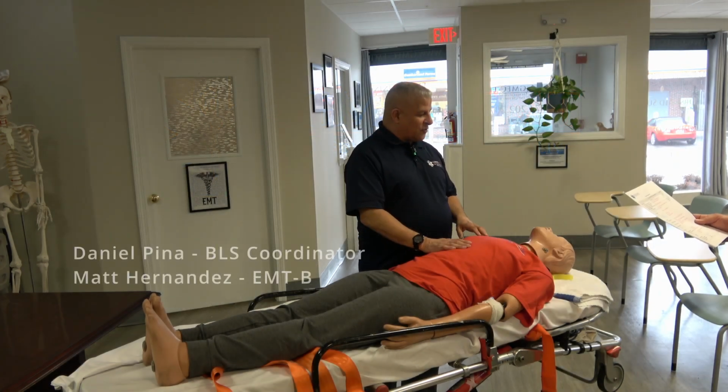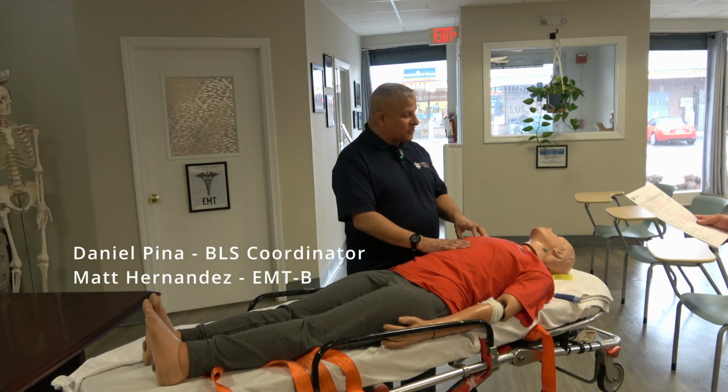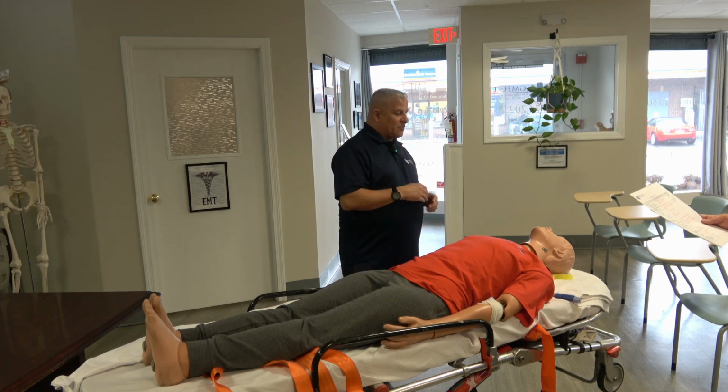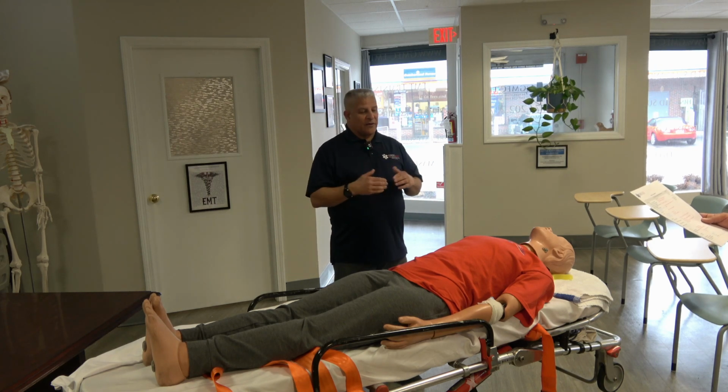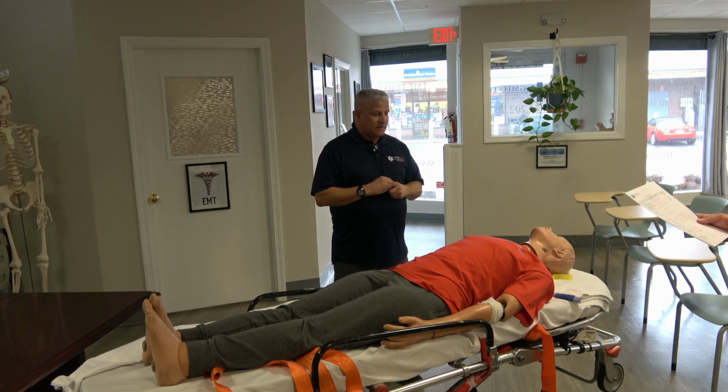I do a general patient assessment on a trauma patient. My partner will read off the scenario and then we'll get right into the assessment. 22-year-old male patient struck with a baseball bat.